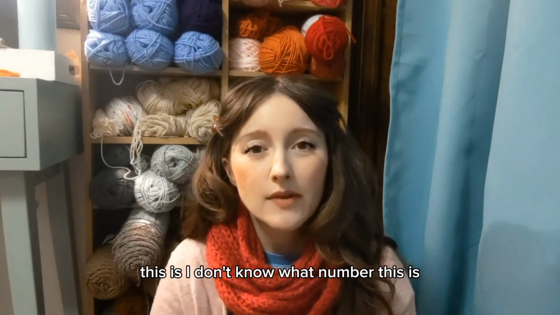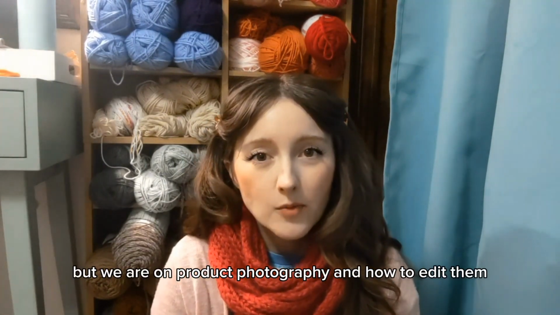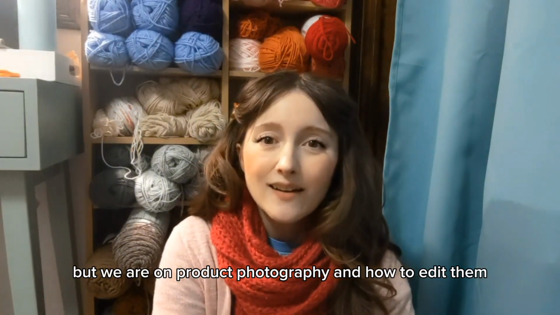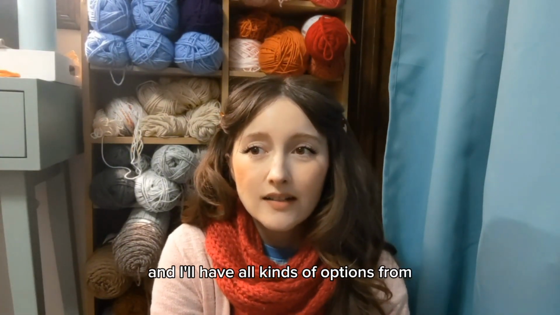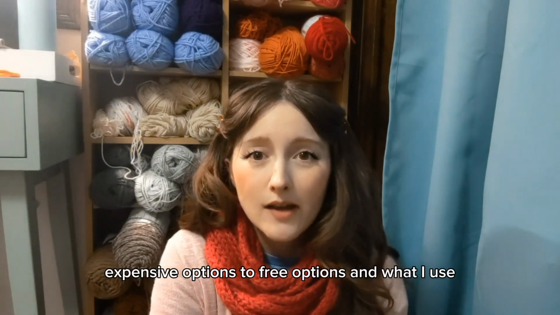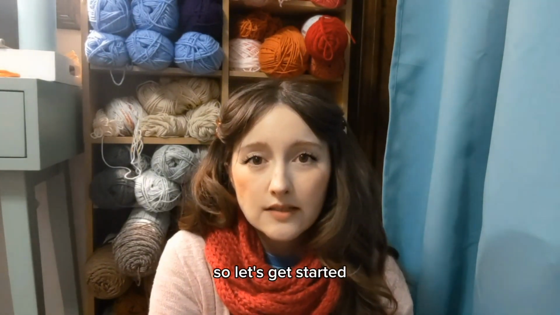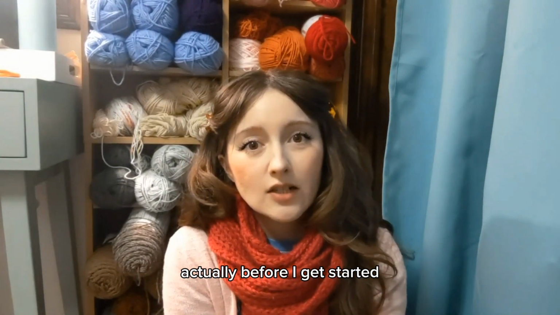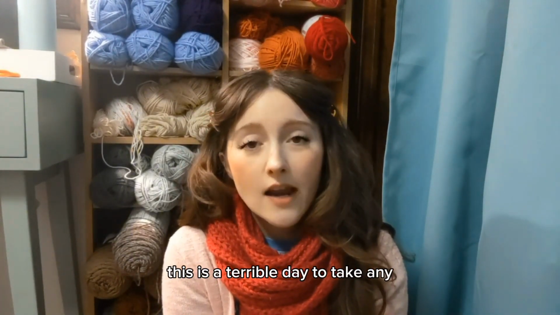This is, I don't know what number this is, but we're on product photography and how to edit them. And I'll have all kinds of options, from expensive options to free options, and what I use. So let's get started.